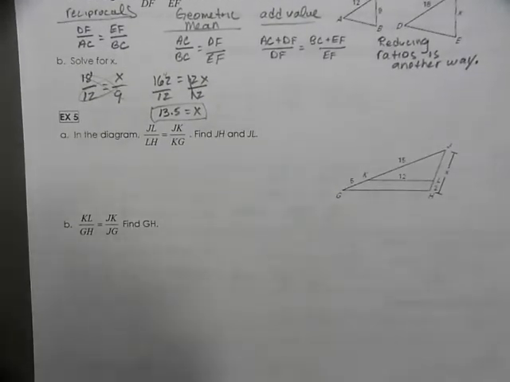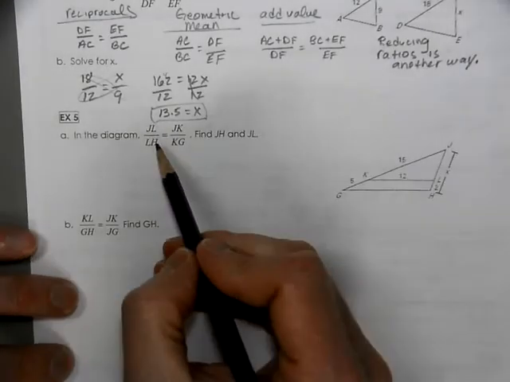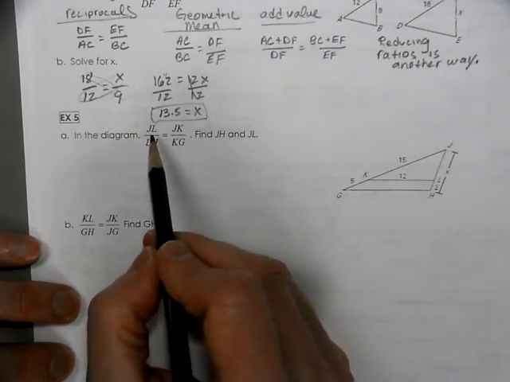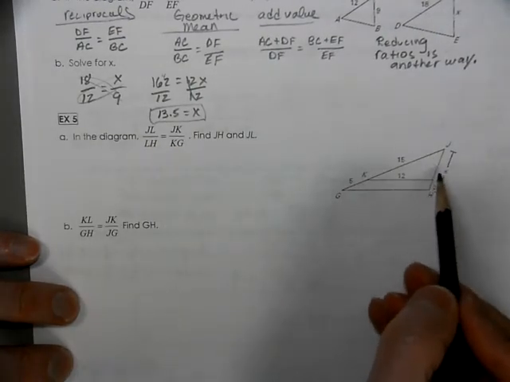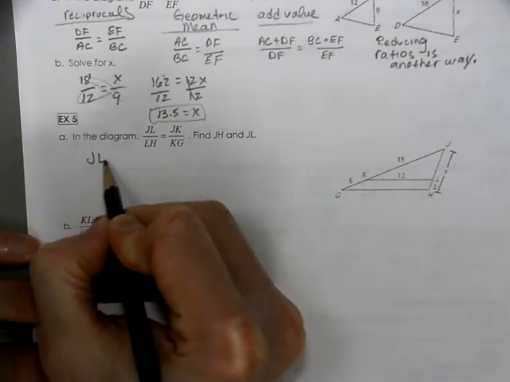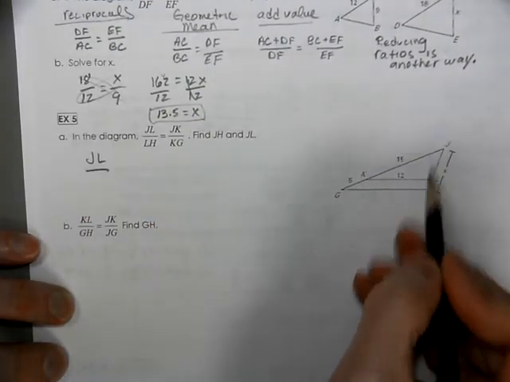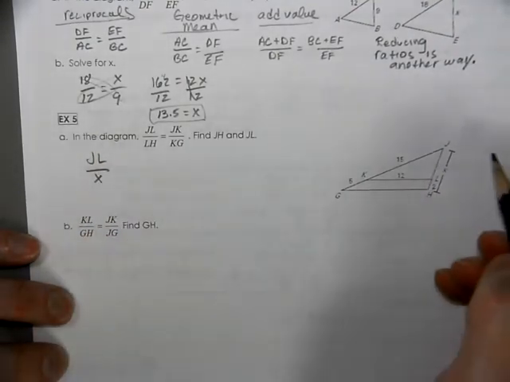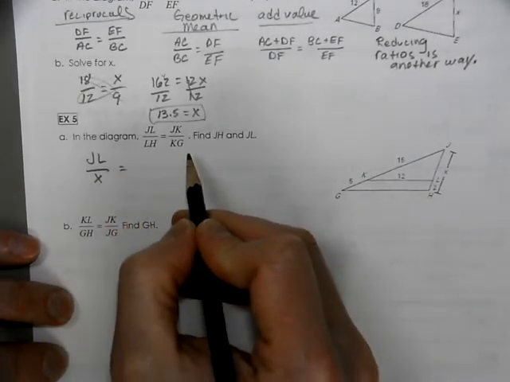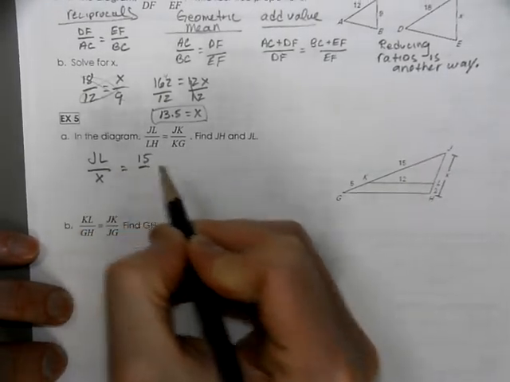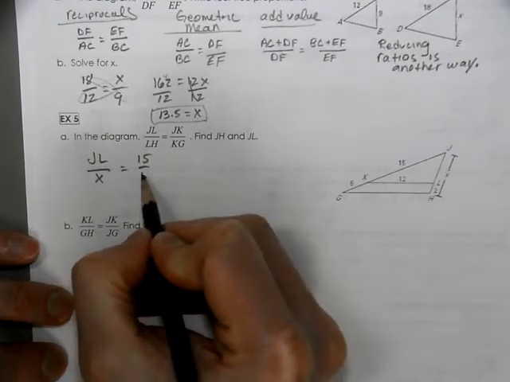So don't be afraid if it has a decimal as an answer. You just look over your problem again and be sure you plugged in the right values, and then you solve it. You use the math you know. Here they're giving us what the proportion is going to be. JL is a value we don't know. LH is the total distance of X. Notice that X goes all the way down to the bottom. JK is 15. And KG is 5.